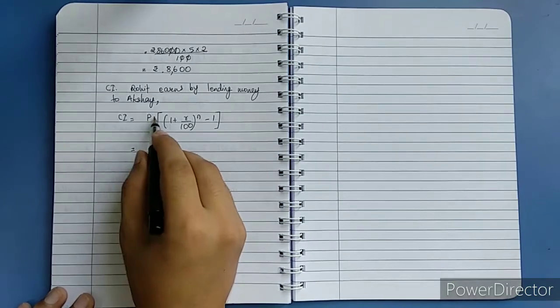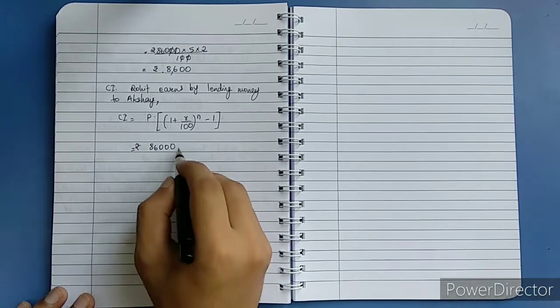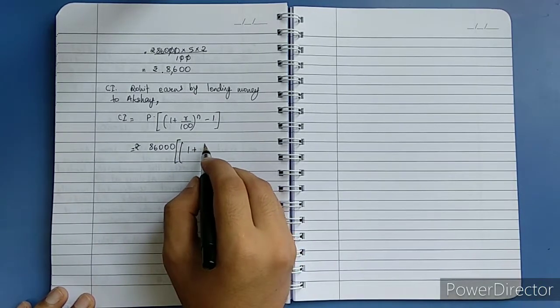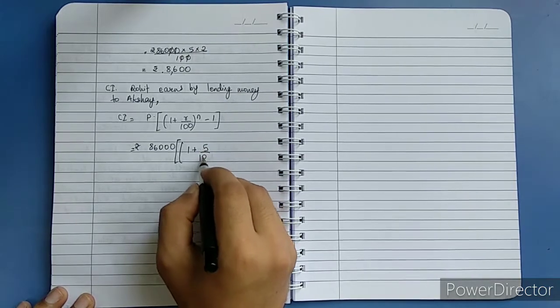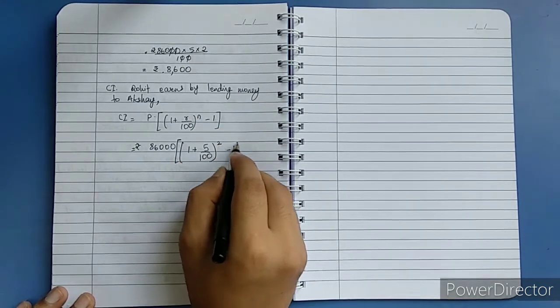So this is equal to, the principal is 86,000 into [(1 + 5/100)^2 minus 1], the rate given to us is 5% and the number of years is 2.